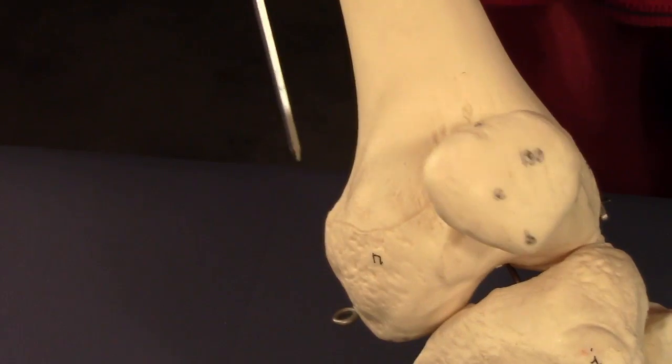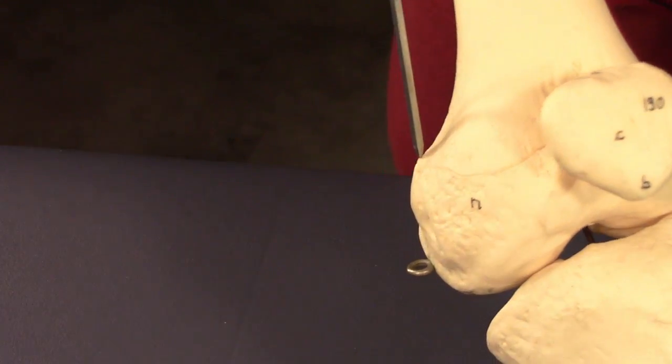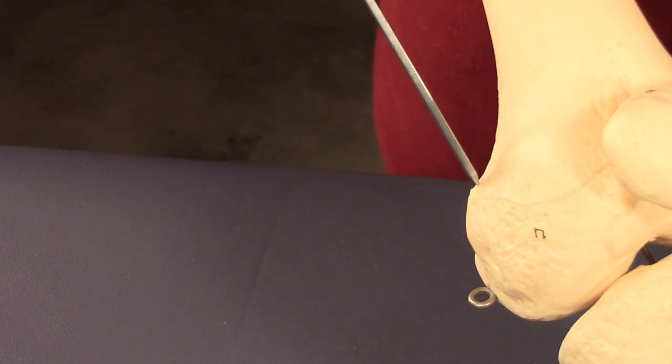So right here, there is a knob. Let's see if I can figure out how to get that closer to you. I don't know if you can see it around there. You can see it pretty good. So that's the adductor tubercle that is on this area.